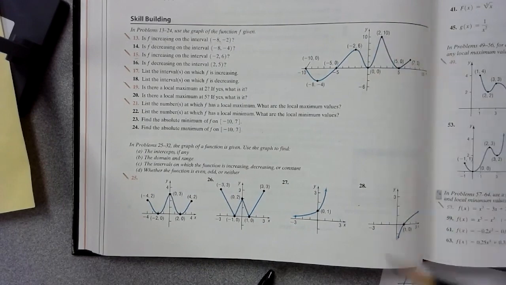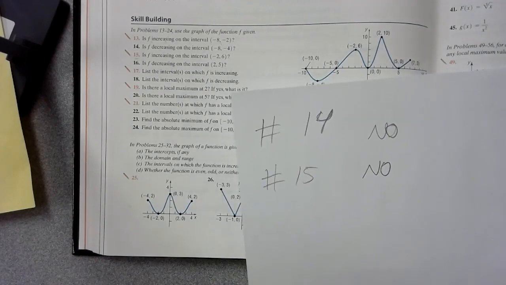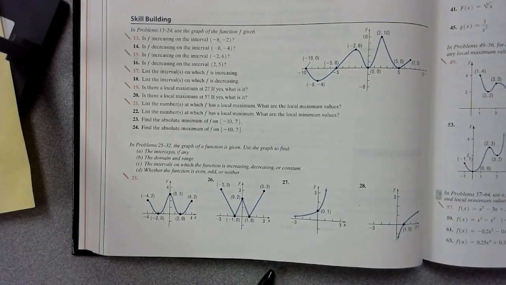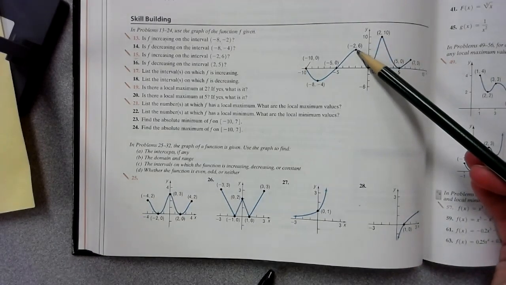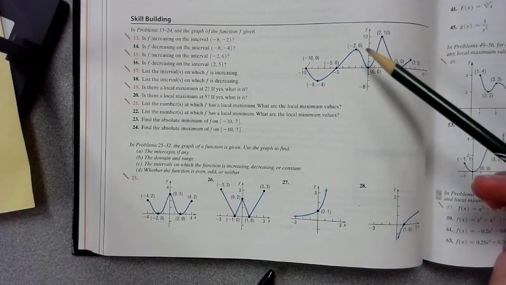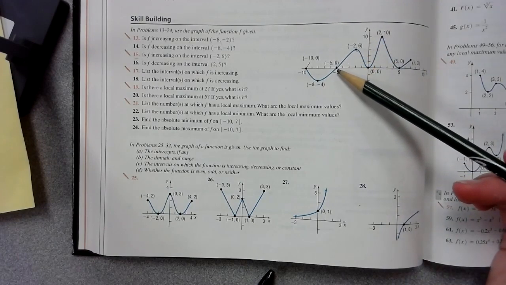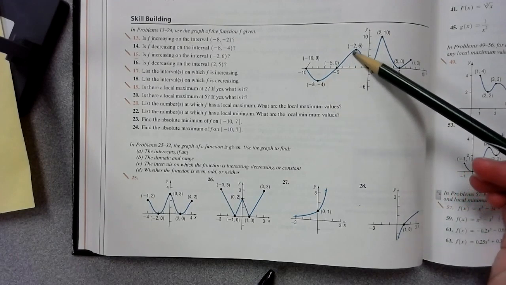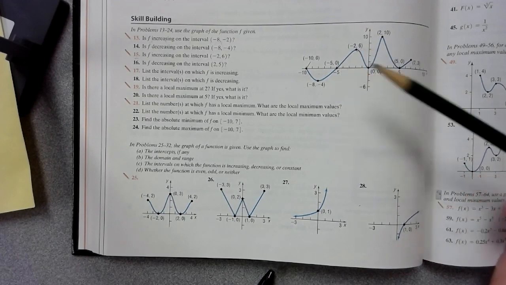So the answer for number 15 is also no, because there is no increasing right here. If it had asked whether it was increasing on -5, 0, you would say yes, because your hill is sloping upwards, and this is not at either a maximum or minimum point on your graph.